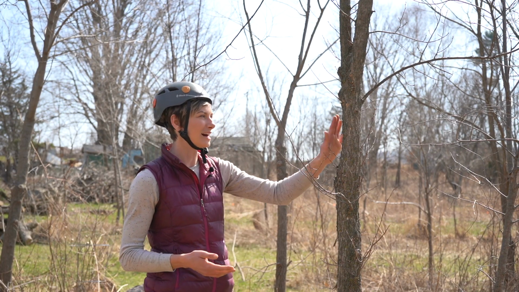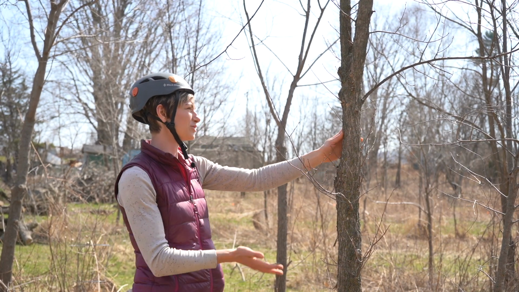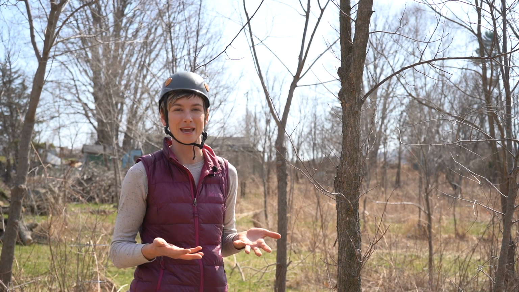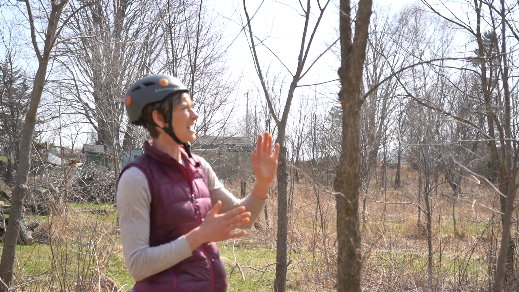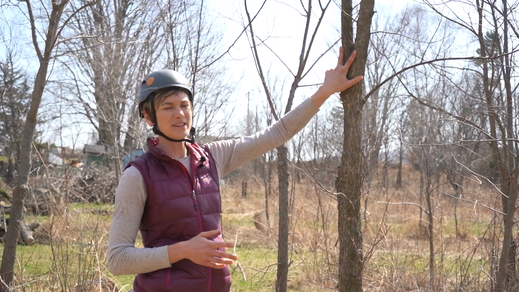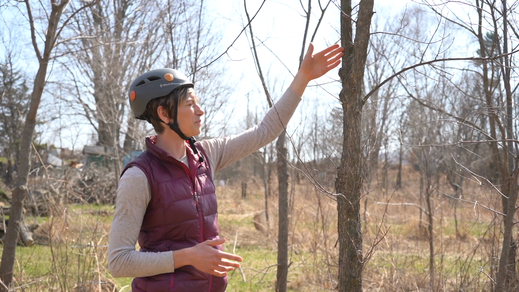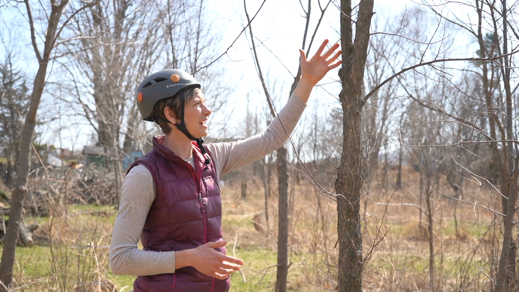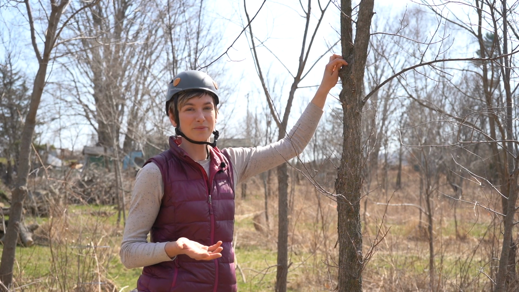So the next tree that we'll be pruning for this demo is this elm right here. So the first thing we want to do is look at the tree, assess how it's growing, and see what kind of pruning cuts need to be made. So looking at this elm here, the first thing I notice is this tight V-shaped crotch right here. And when branch unions are tight and V-shaped like this, it leads to inclusions. We talked about inclusions a little earlier in the presentation.